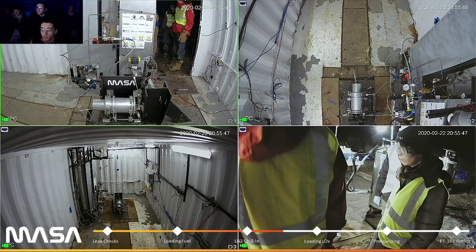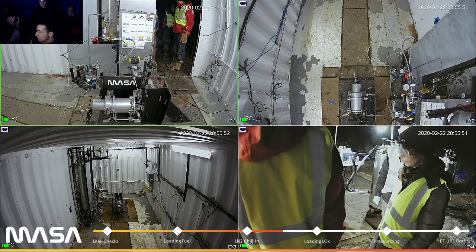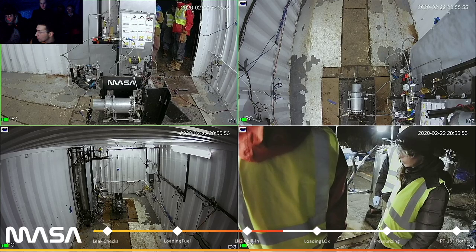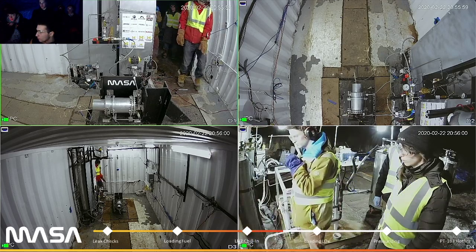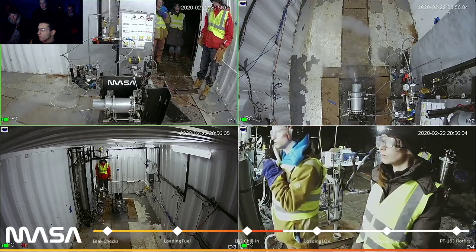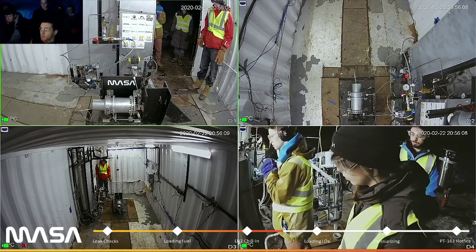Two liquids launch. Nice. Can you do LOX valve open? Okay, copy that. We are going for LOX valve open in 3, 2, 1. Okay, nice. You're watching the stream. LOX valve close. Copy that. LOX valve close.